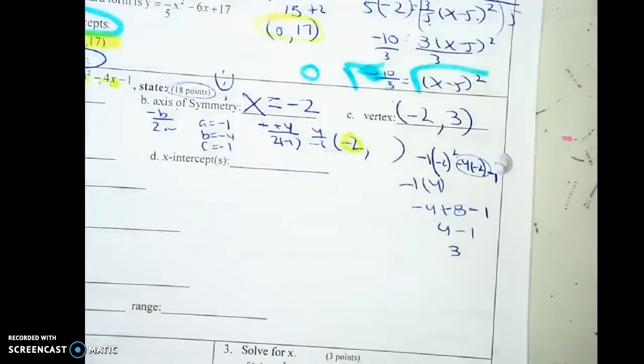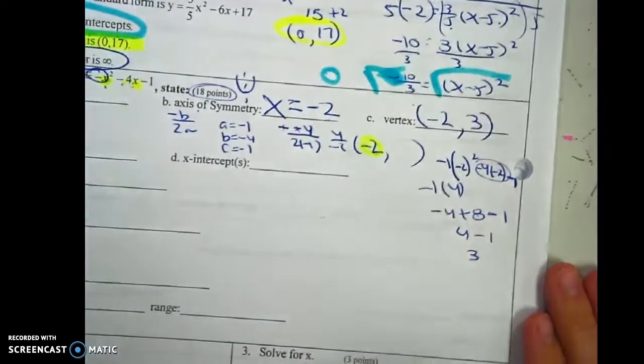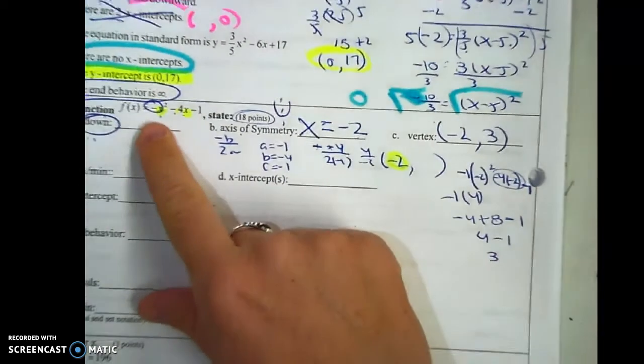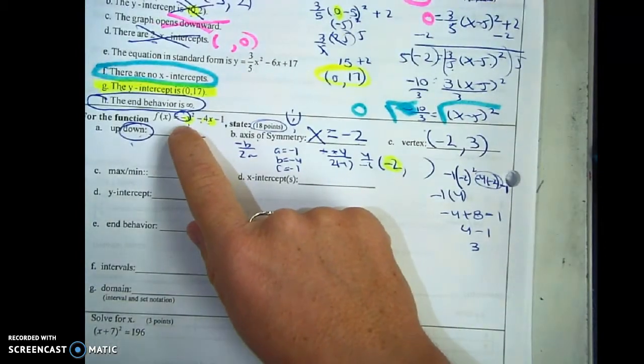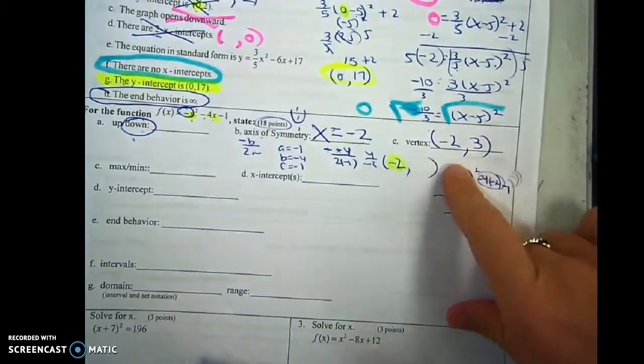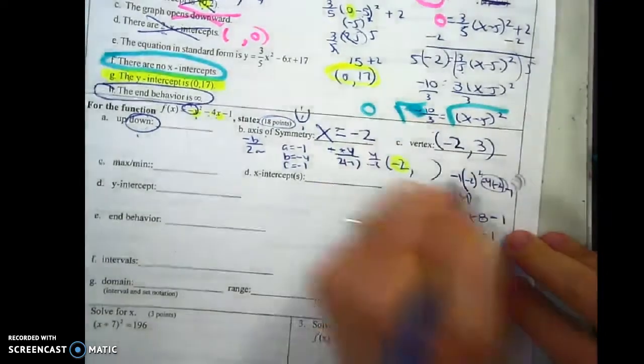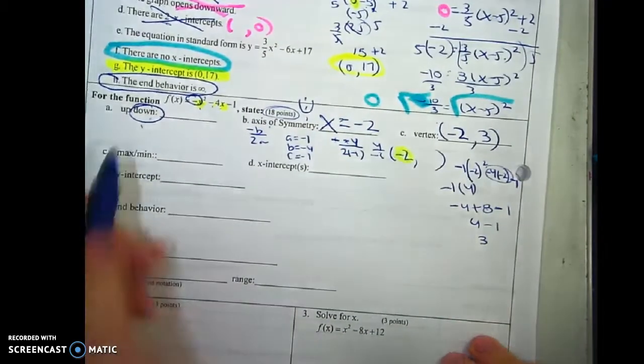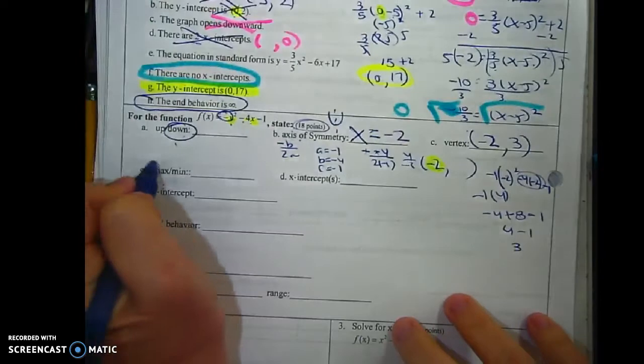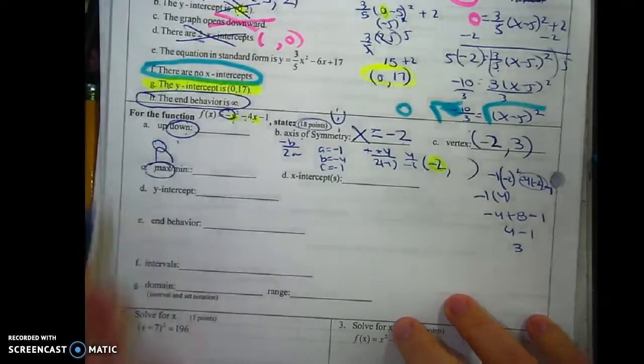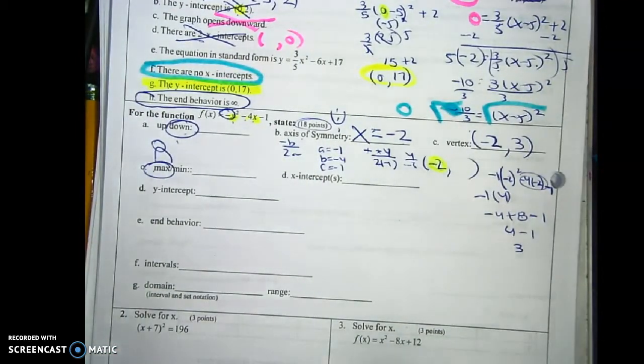Now what I suggest you doing is after you finish this problem, I would graph this in the calculator and go menu, trace, graph trace, and make sure your vertex is actually (-2, 3). And if it's not, you've got to figure out where you went wrong. Okay? Is it a maximum or a minimum? Well, since it's going down, it's a maximum. Okay? Show me that work, please.